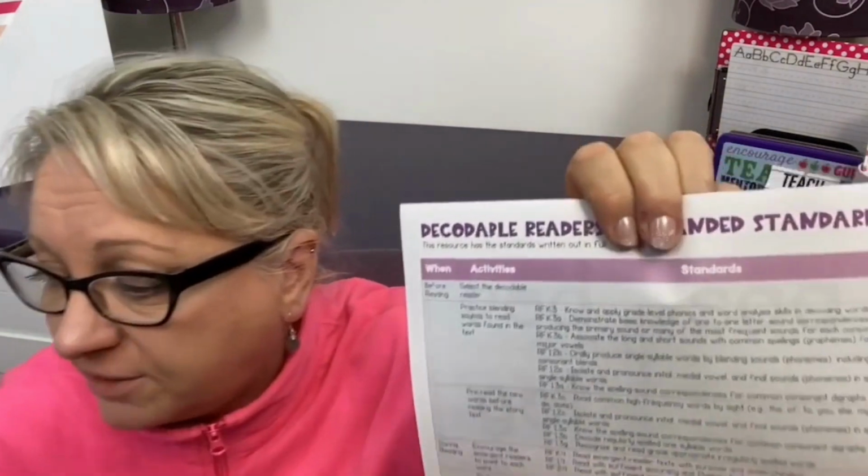And if you use them, you can refer back to this sheet to figure out what the standards were and when you're going to add them to your lesson plan. You don't have to look through all the standards. They're right here. This next page is very similar to the previous page, but it has the standards expanded.